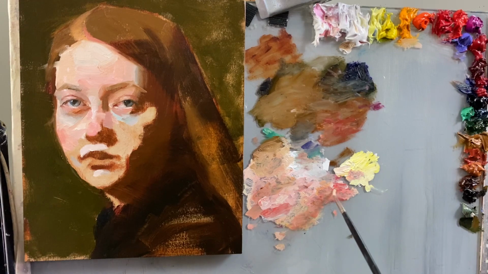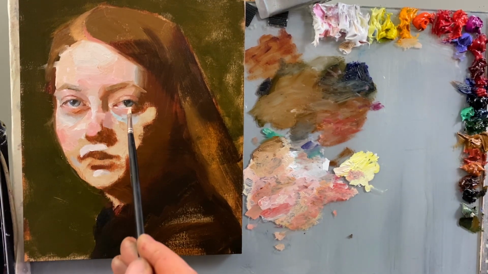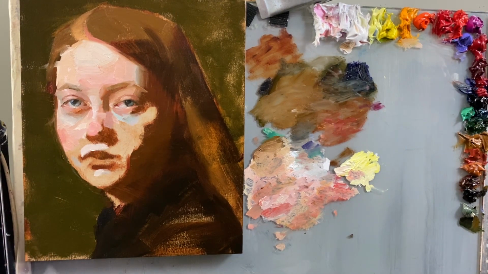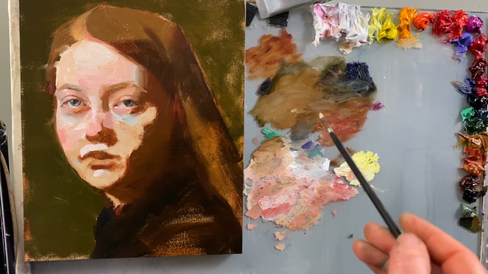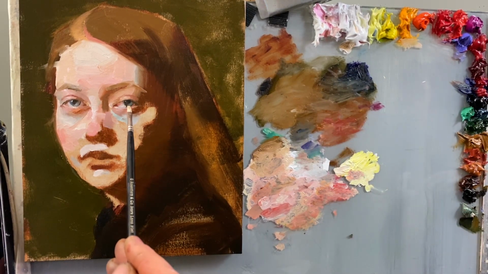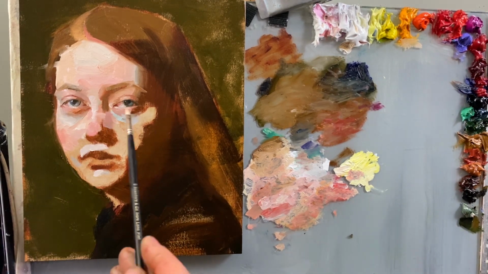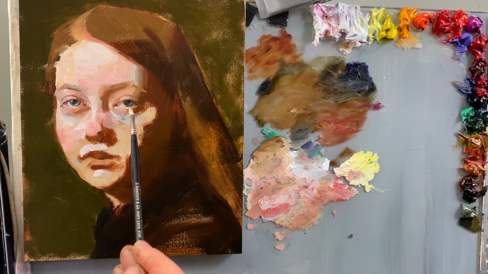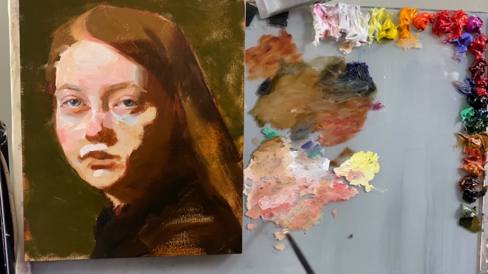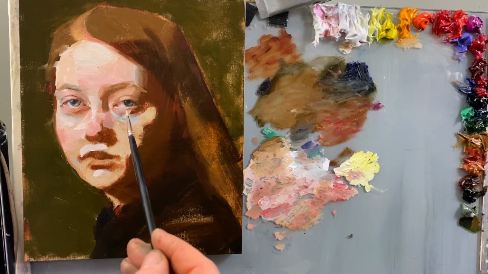Okay, and as the thickness of the eyelid moves back, it becomes warmer and a little less. So maybe just a little. Moving this slightly back.